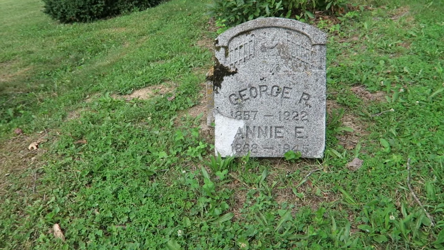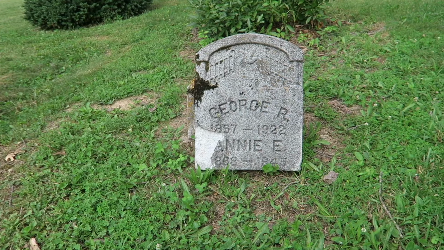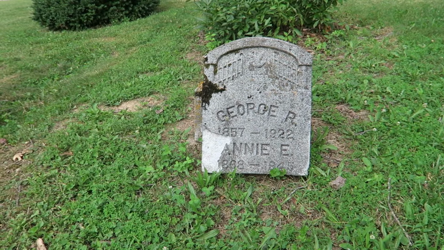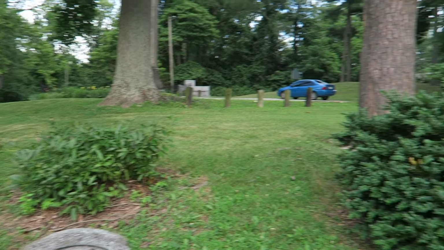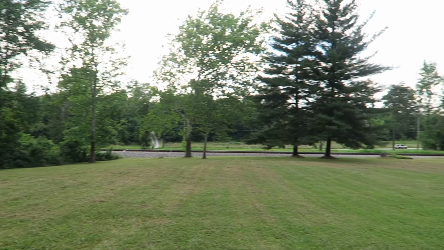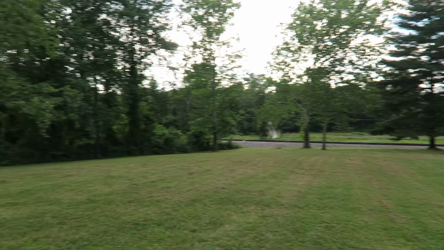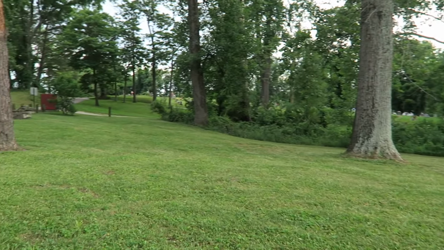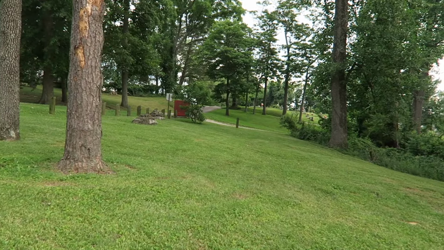And from the dates, it obviously is not one of the people killed in the massacre, but it may be a descendant. I'm not seeing any other graves around here other than those in the graveyard next door here. So we'll go ahead and head in that direction and check that out.